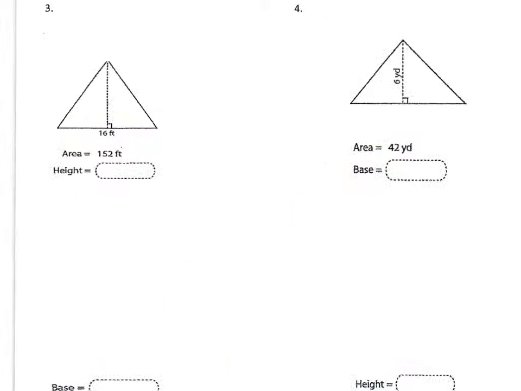All right, let's take a look at how you can find a missing dimension. Okay, so in this one, we're going to try to find the missing height. So the formula is area equals 1/2 base times height. The area is 152, so that goes in for A. And then we have 1/2. The base is 16, and then we do not know the height.